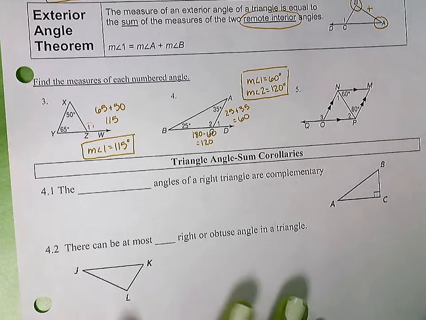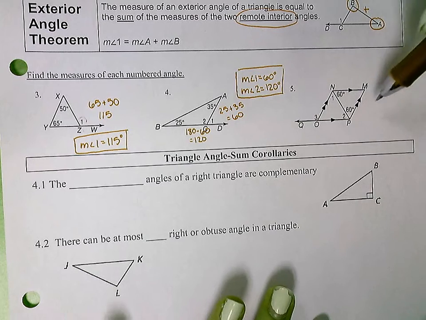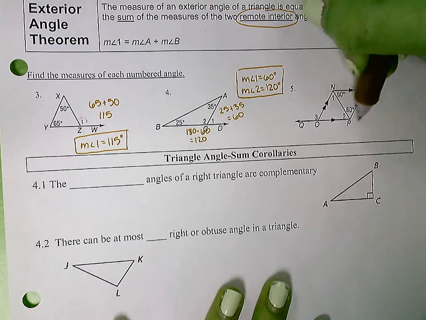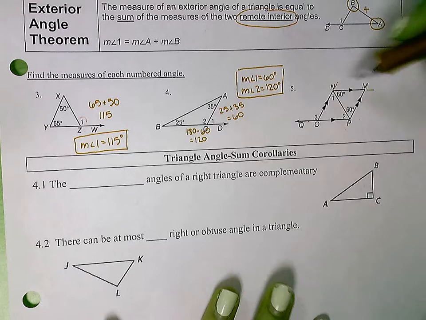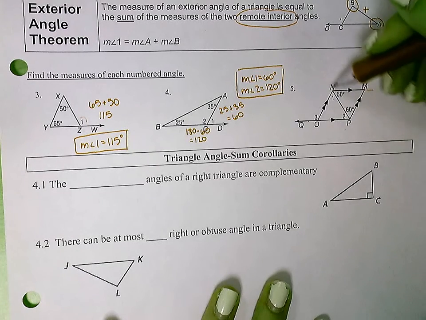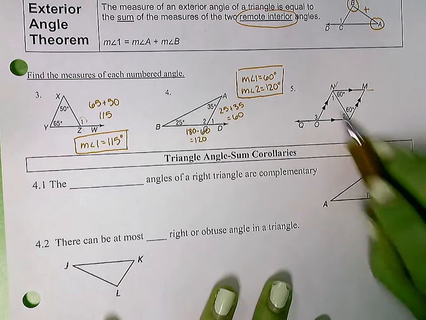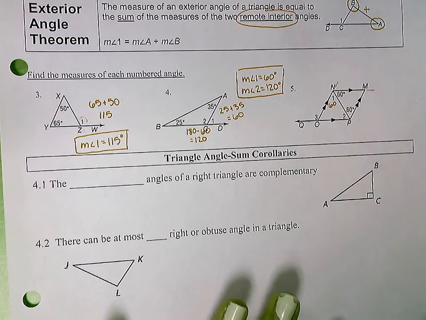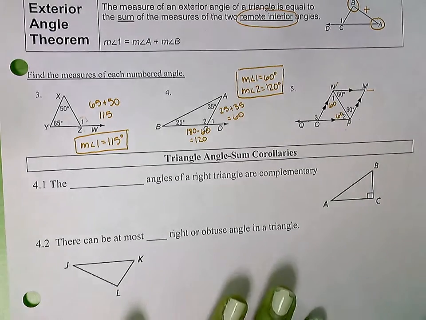Okay, number 5. In number 5, we're given parallel lines. We just went over parallel lines in the last chapter. So if NM is parallel to OP and ON is parallel to PM, this would be your transversal. So what would angle 1 have to be? 60. Those are alternate interior angles. So angle 1 has to be 60. And 2 would also have to be 60 because those are alternate interior angles.